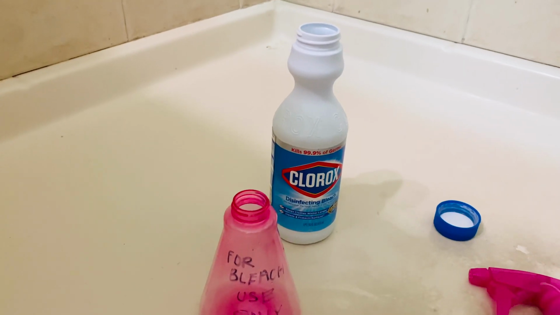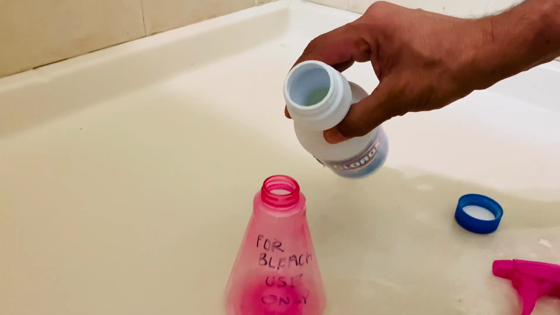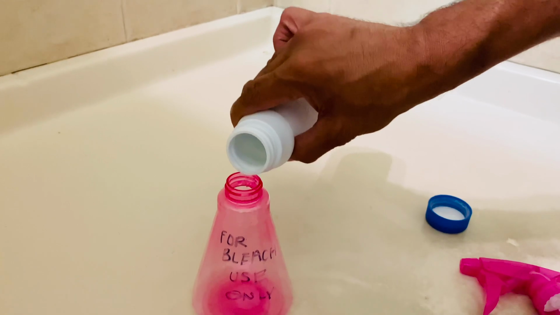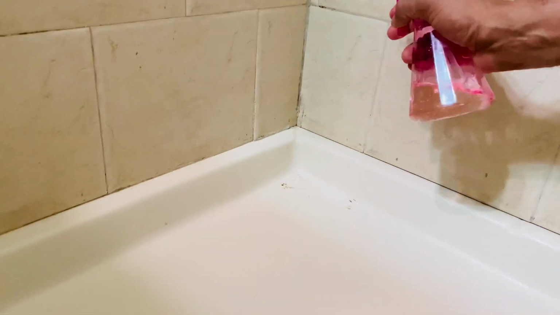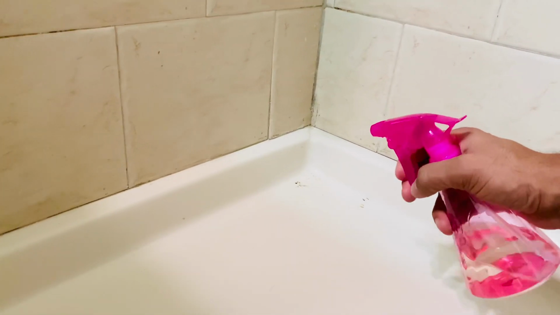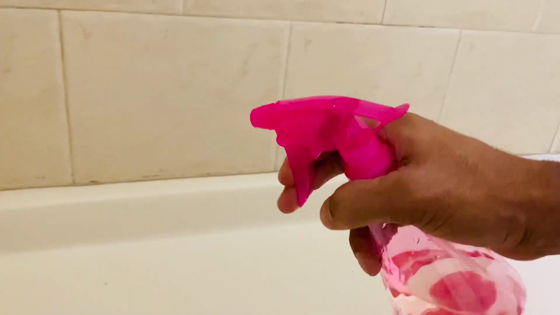After cleaning the old caulk, I am adding bleach in a spray bottle. I am directly adding the bleach, I am not adding any water to it. Spray the bleach solution, do not rinse, and let the bleach dry completely.